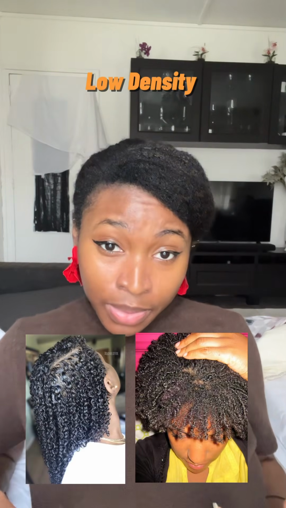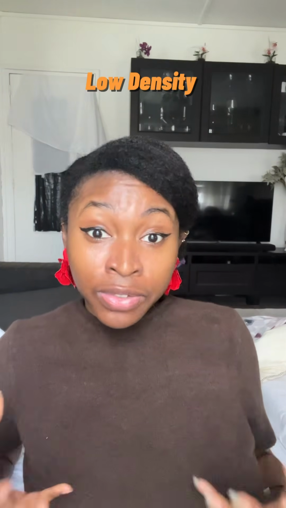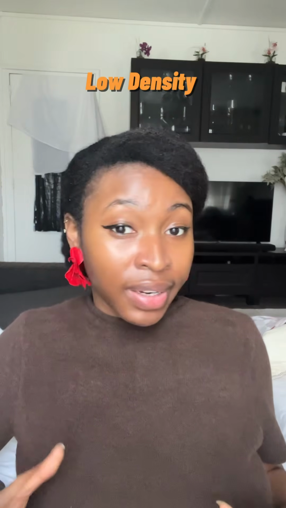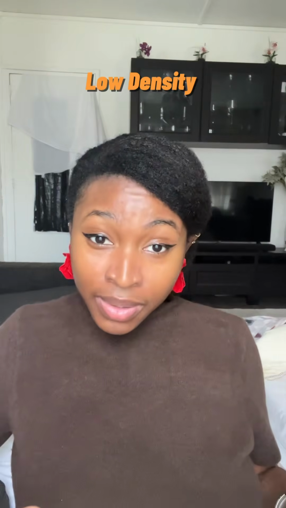So when you have low density, your scalp could be more visible and your hair can appear more fine or thinner, and it could be hard to achieve more volume and fullness. When you have low density, you do want to stick to lighter products to avoid weighing your hair down. And you also want to prioritize your scalp care because it's more exposed and prone to dry. Now, it's important to note that some people naturally have low density hair, and some people go from high density to low density due to things such as stress, diet, health concerns, or too much tension. So that's definitely important to note as well.